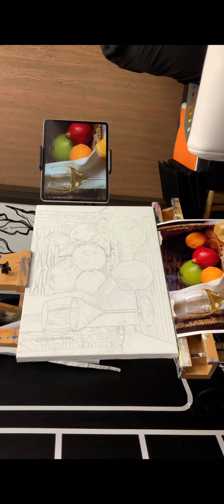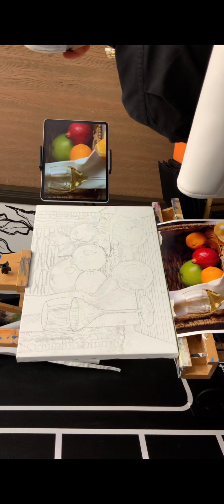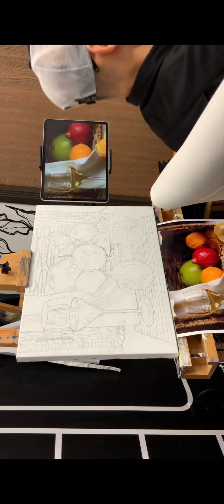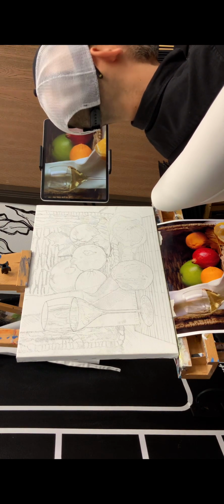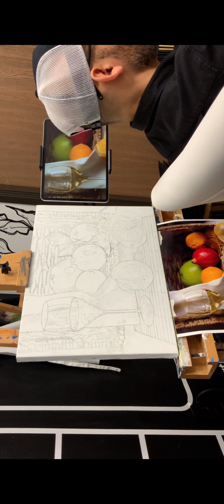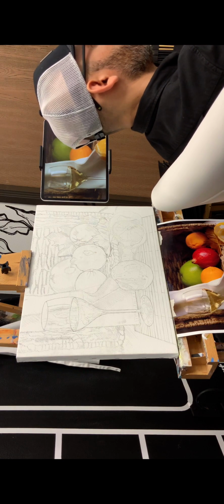I need to pick up some brushes. Let's see. This, this, and this. And maybe some rounds. Every time I pick up a brush, I tend to pick at least 2 of the same. Sometimes I use 3: 1 for lights, 1 for mediums, and 1 for shadows.